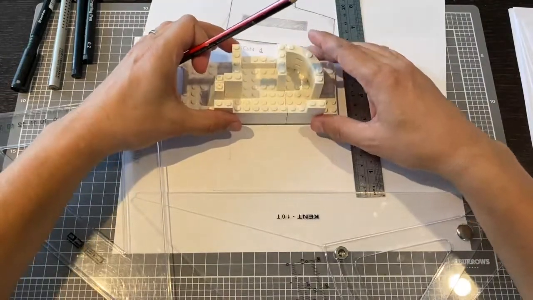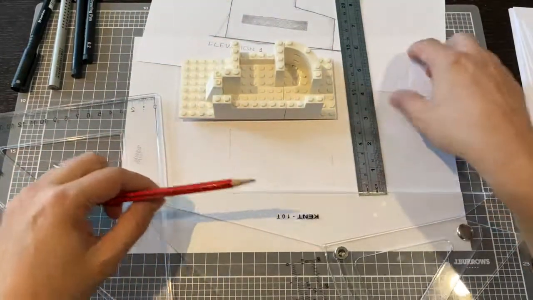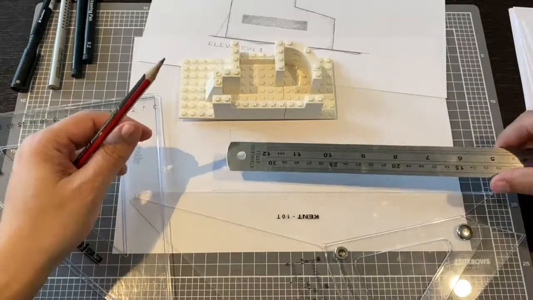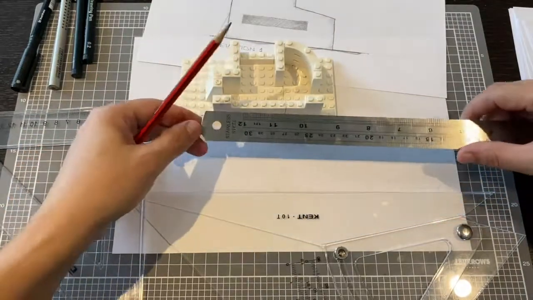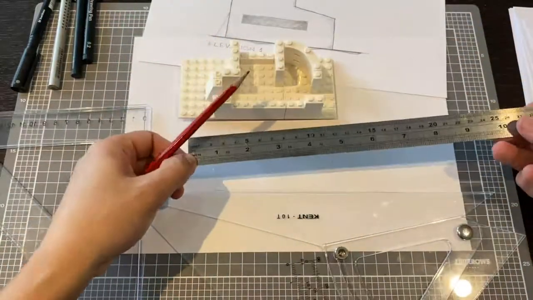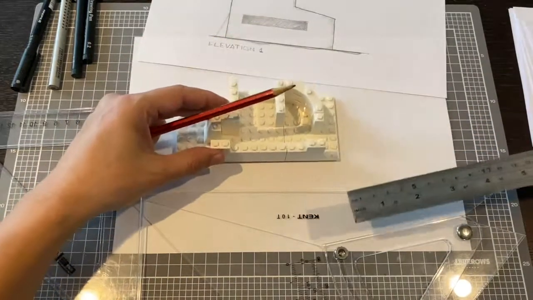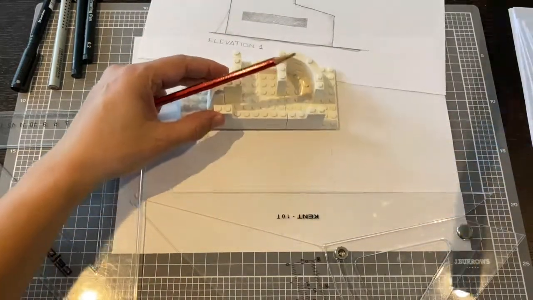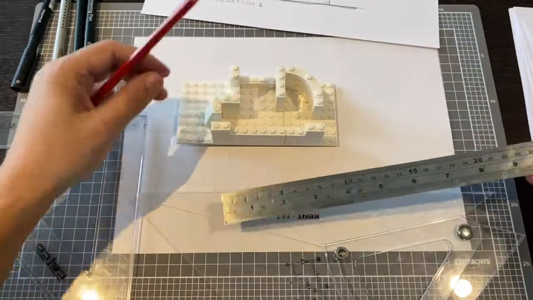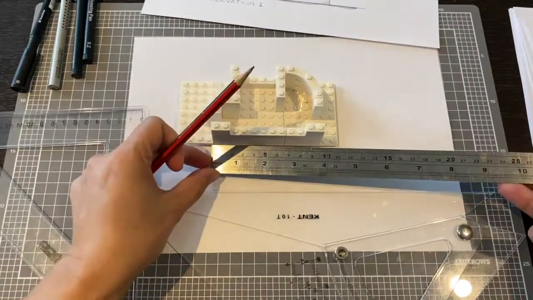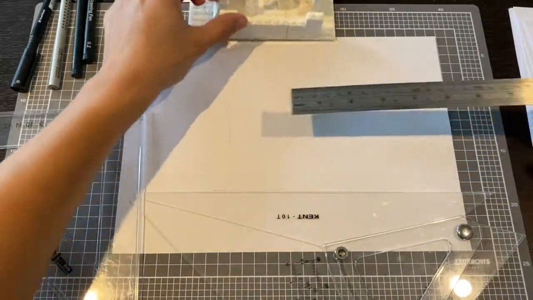Anyway, obviously I made a mistake here. It finishes here. Nine and a half. It's 9.5.